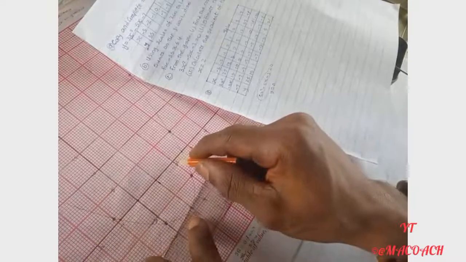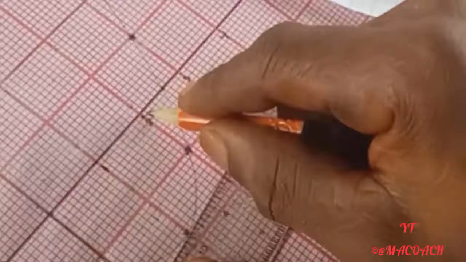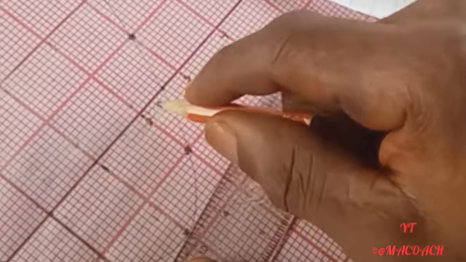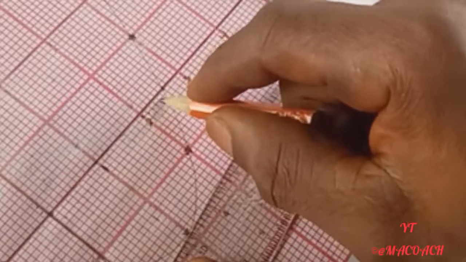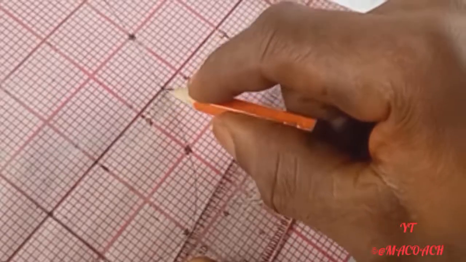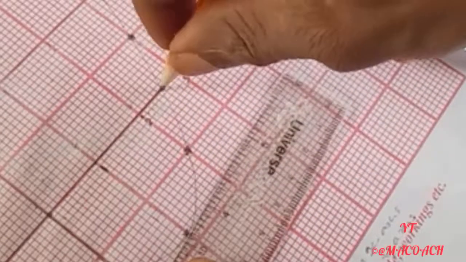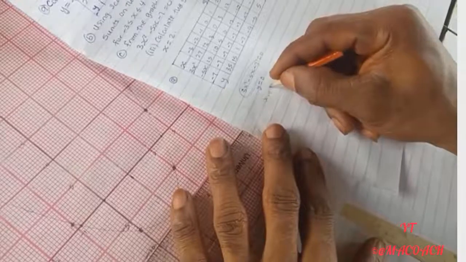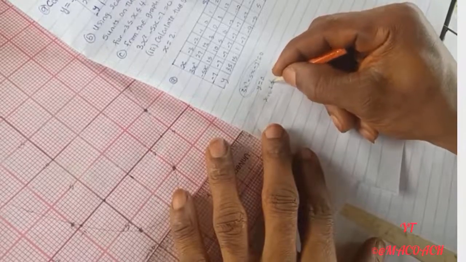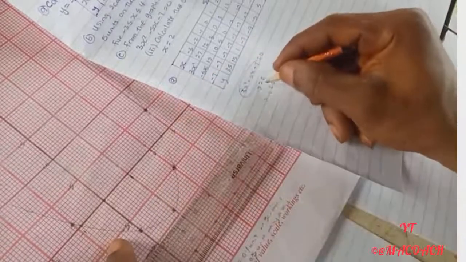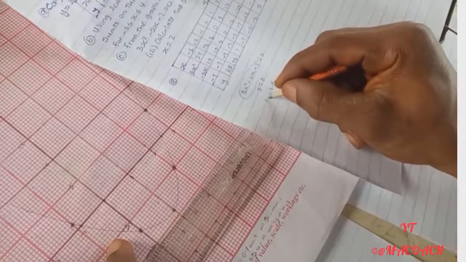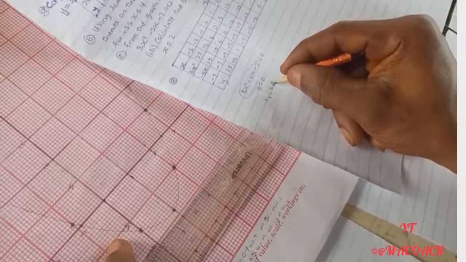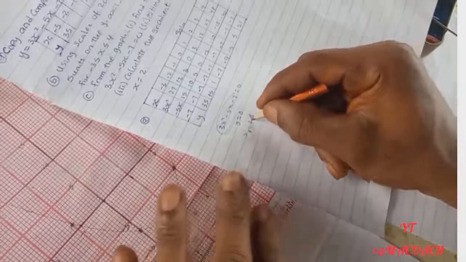From 2 we count 2.1, 2.2, 2.3, 2.4, 2.5, 2.6. So the value of s here is 2.6. Our first s, s1, is equal to 2.6 when y is equal to 0.